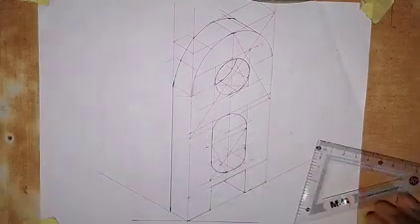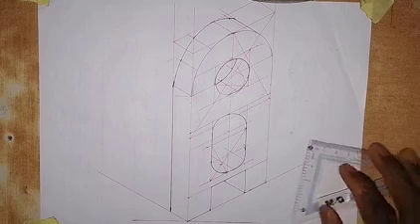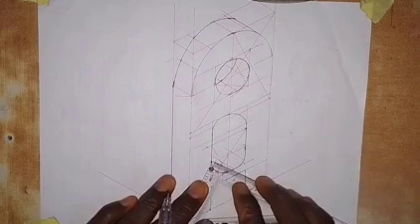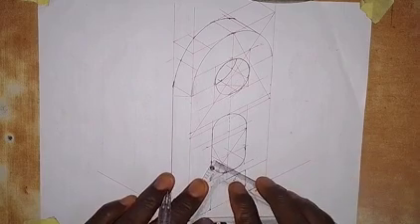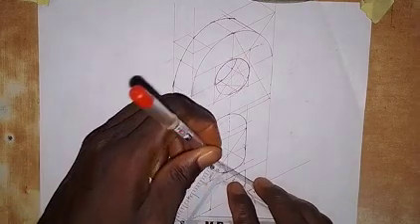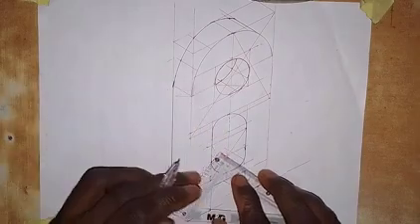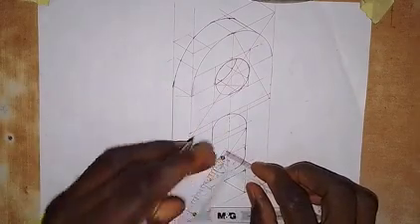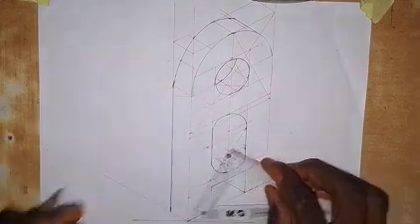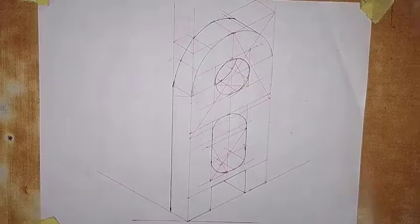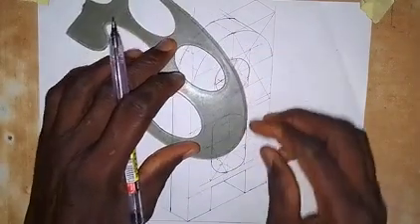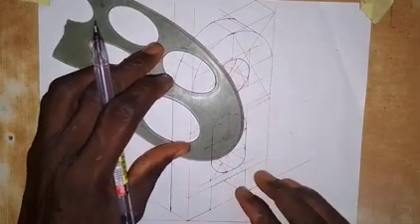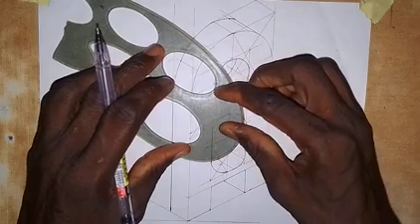So then I will take 15 millimeters from here, along this line. This is 15 millimeters, and then I will come here also and take 15 millimeters. This is 15 millimeters. With my French curve, I'm going to join these points together.